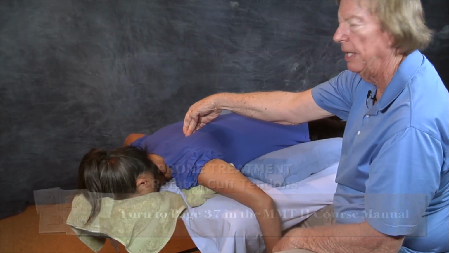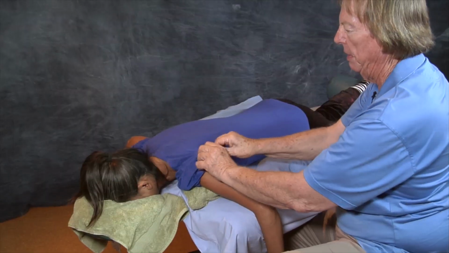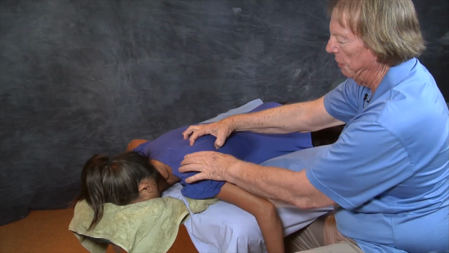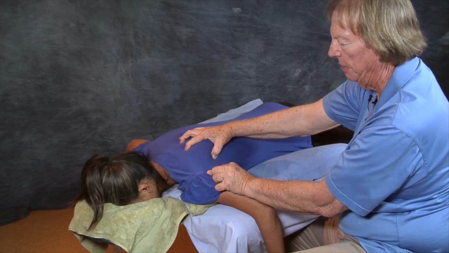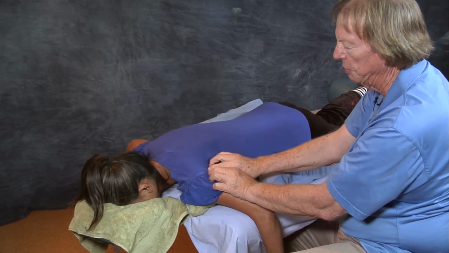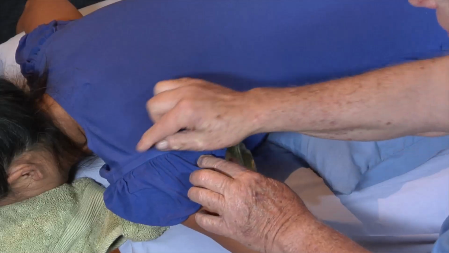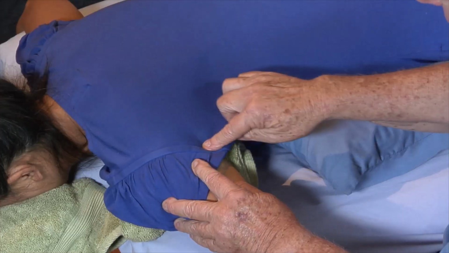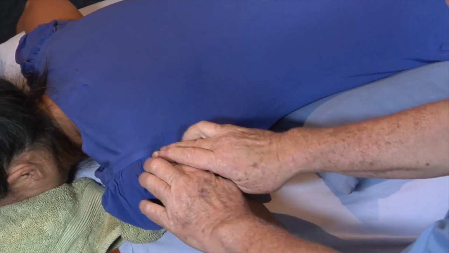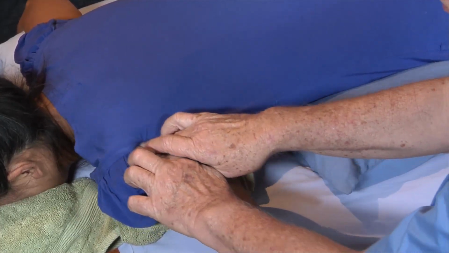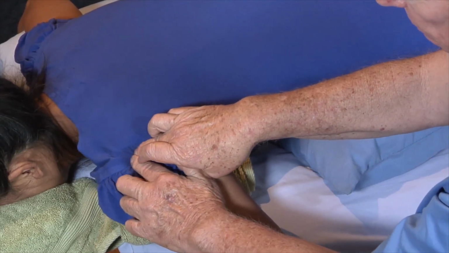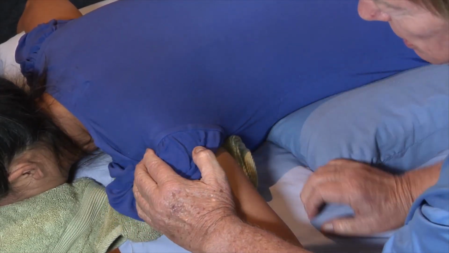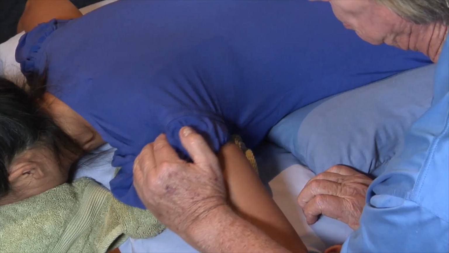so that we create a slack now in the rhomboid area and in the posterior aspect of the scapula where the infraspinatus and teres minor lay. We can find those rotator cuff tendons just about where that band is on this shirt. Right there for teres minor, right there for infraspinatus, and right here for supraspinatus.